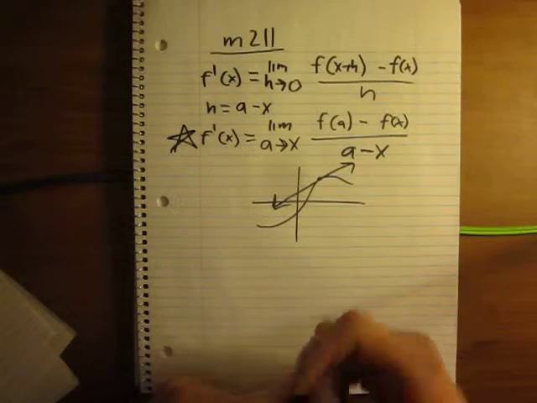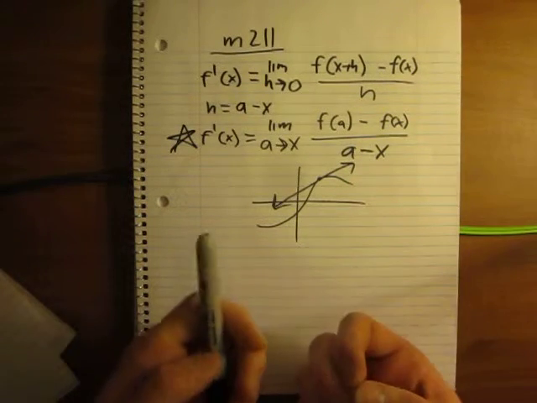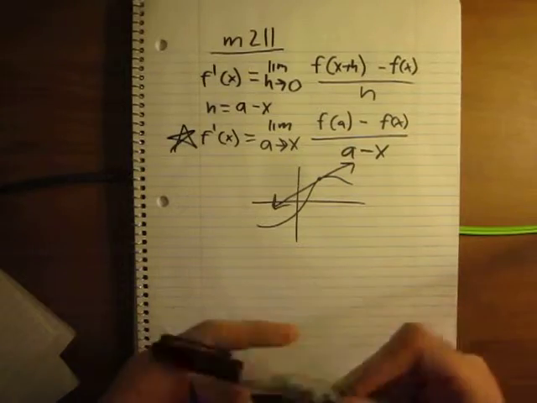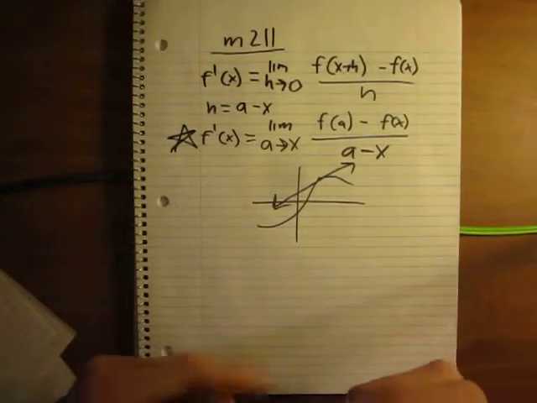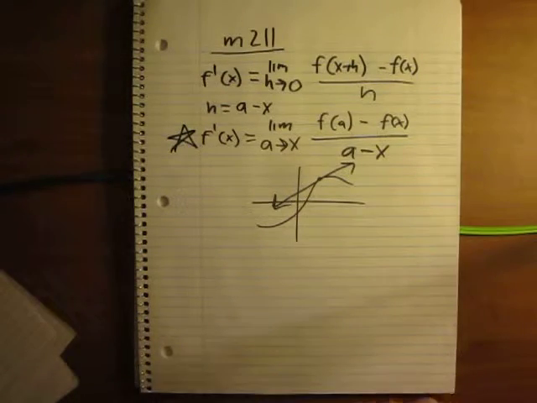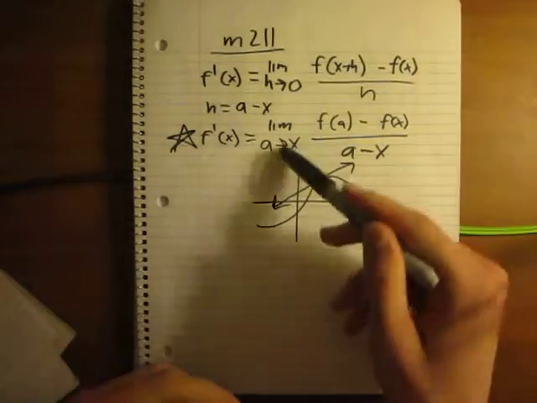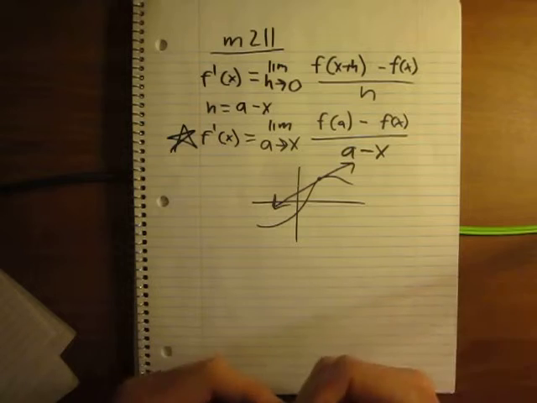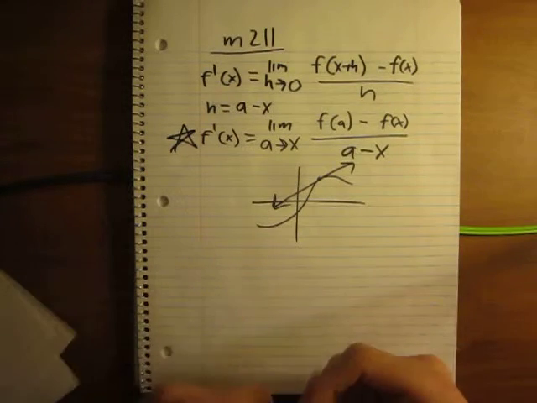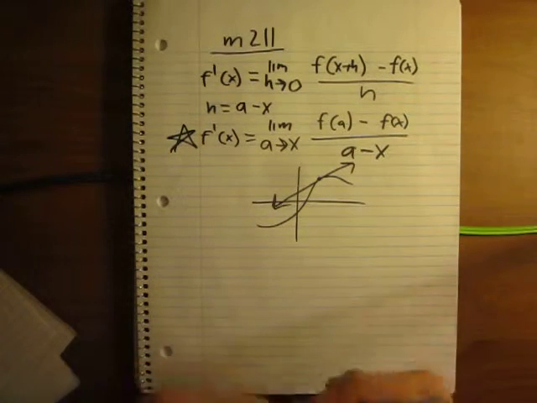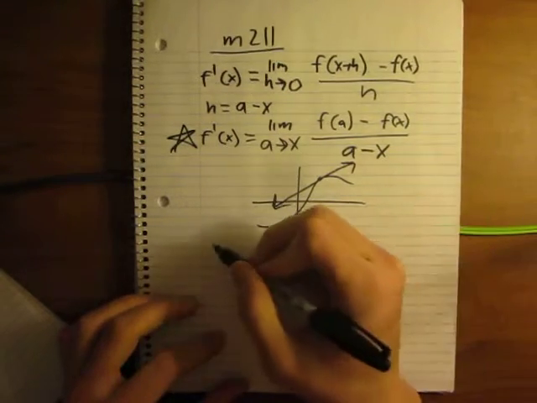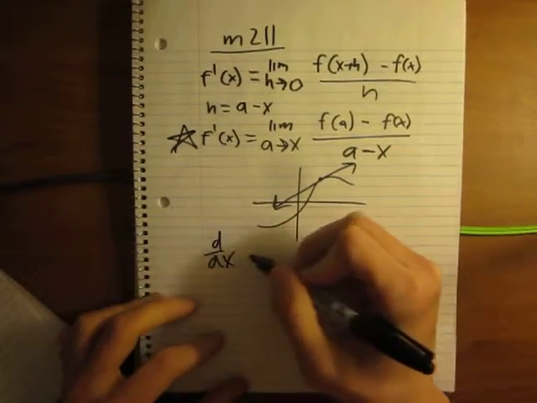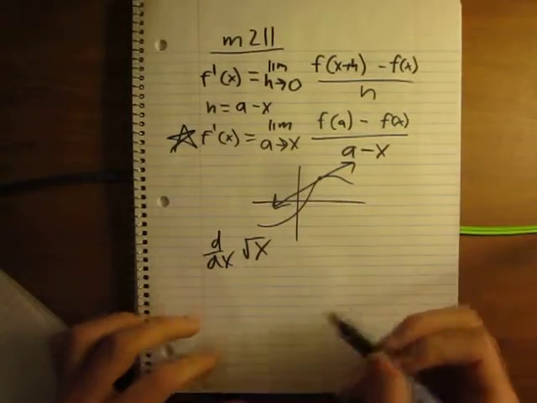But if you encounter a problem on a test that you don't recognize or you don't remember how to take the derivative, you can always come back to these formulas to actually just calculate the derivative. And sometimes one formula is an easier path to finding that derivative than the other, so it's helpful to know both. For example, let's say that we wanted to take the derivative of root x.